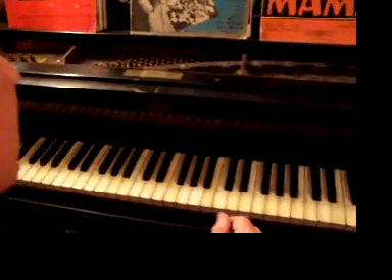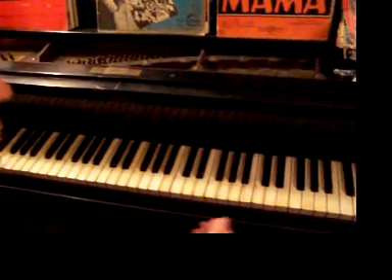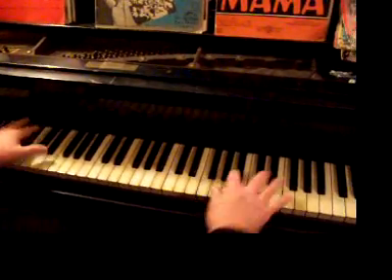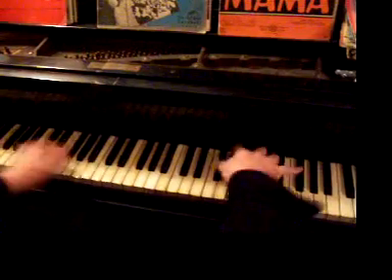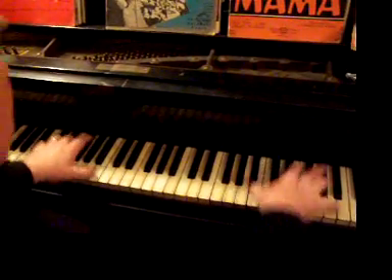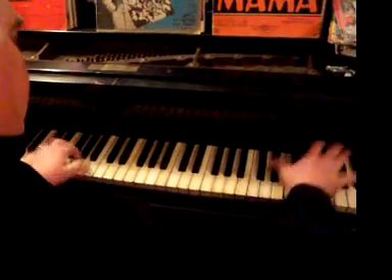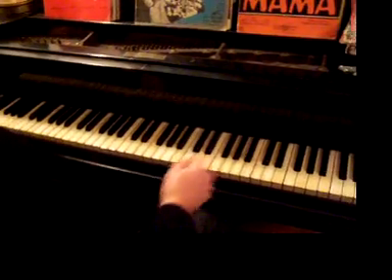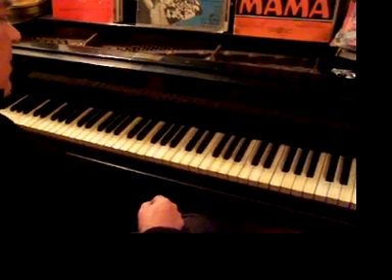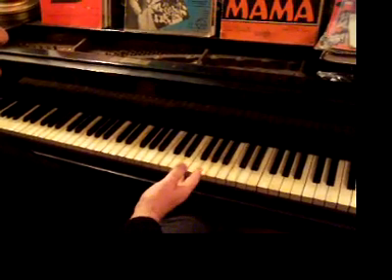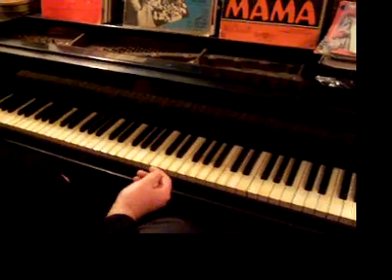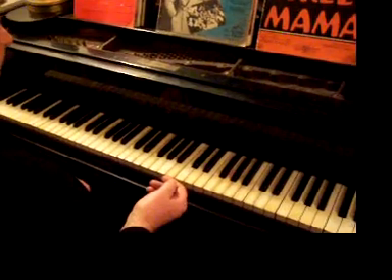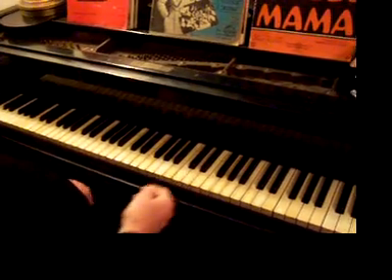Now we can try something again for another 8 bars, completely different. There's another example of using a combination of single notes and octaves. Let's try one more.